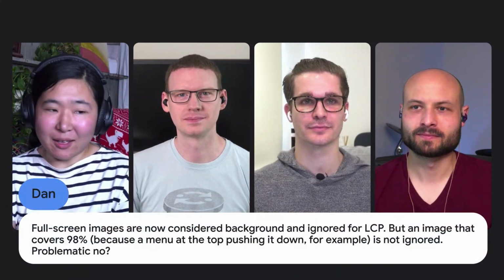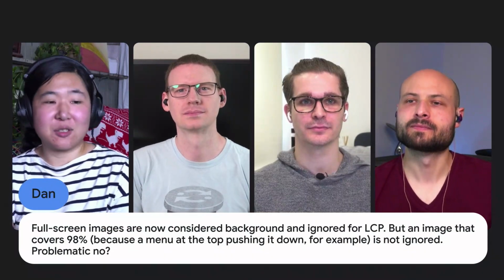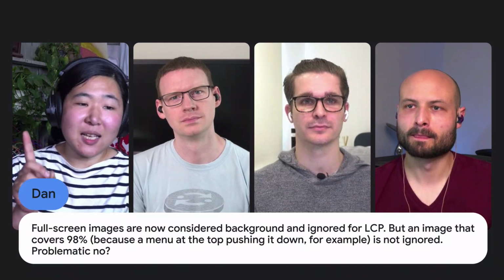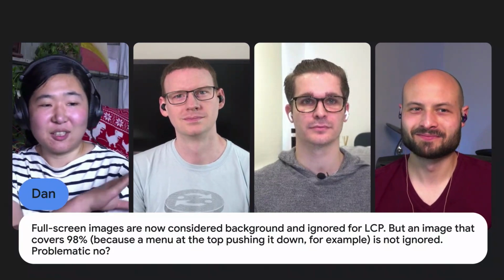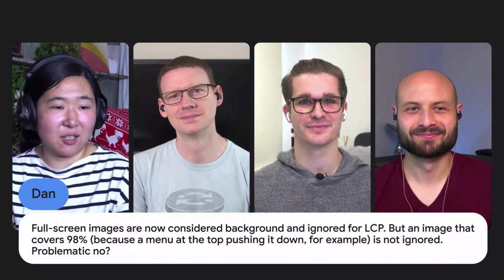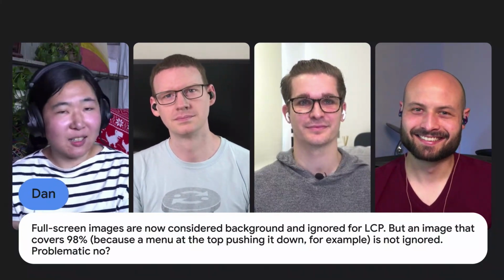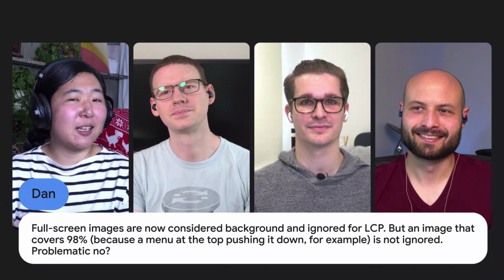So next one is from Dan. Full screen images are now considered background and ignored for the Largest Contentful Paint, LCP. But an image that covers 98% of the screen, because the menus at the top are pushing it down, or that kind of thing, is not ignored. Problematic? No?